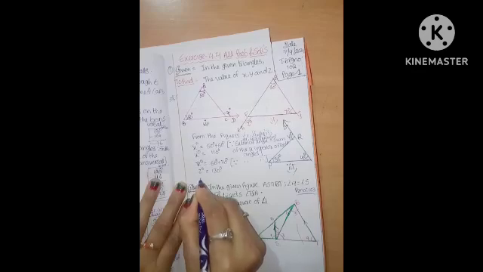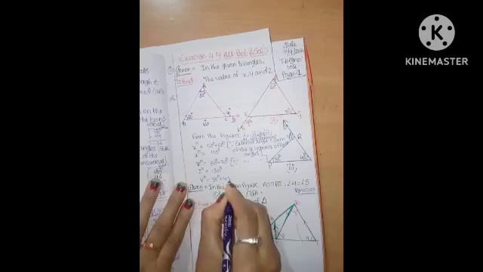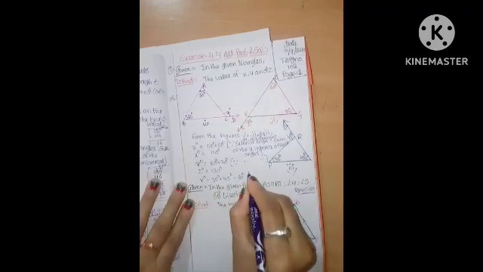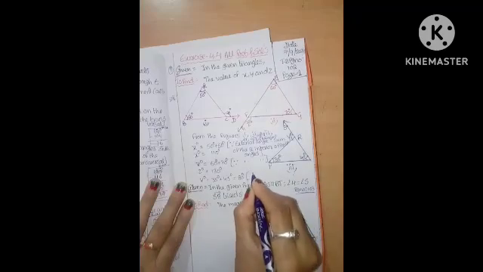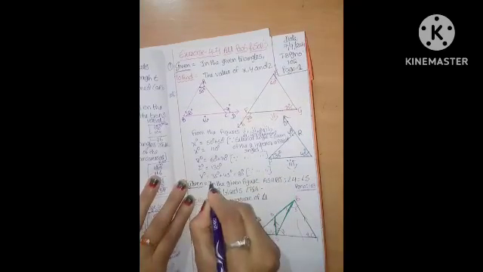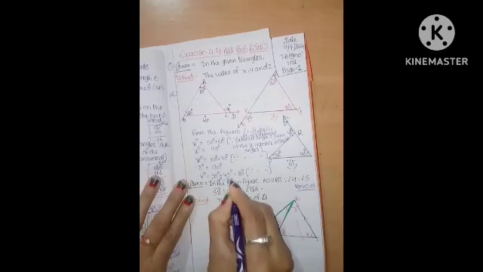And next, the third figure: y degrees is equal to 35 degrees plus 45 degrees, which is nothing but 80 degrees. This is also the same property. Therefore y degrees is equal to 80 degrees.